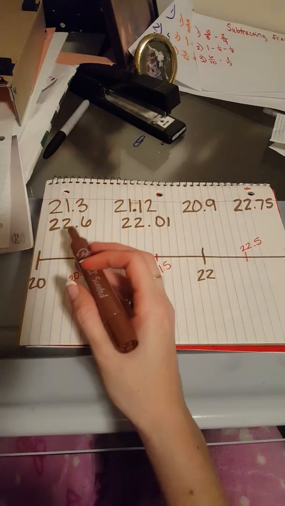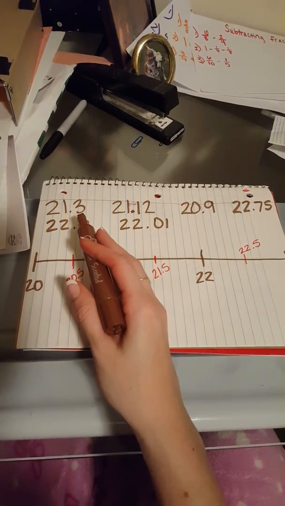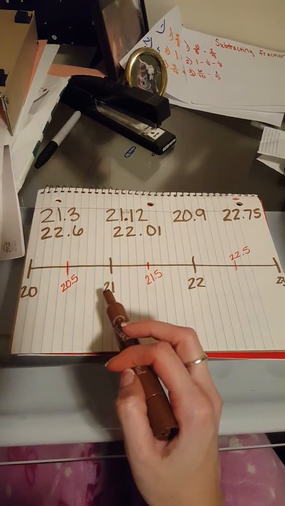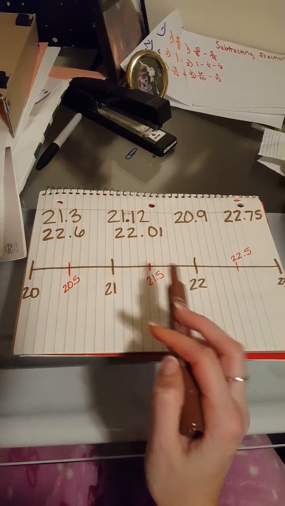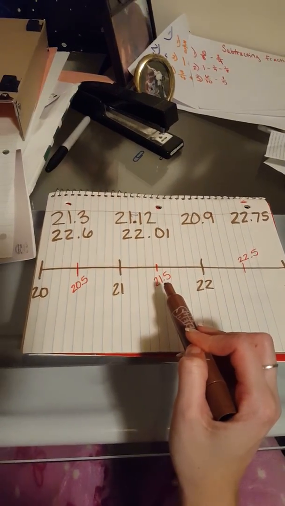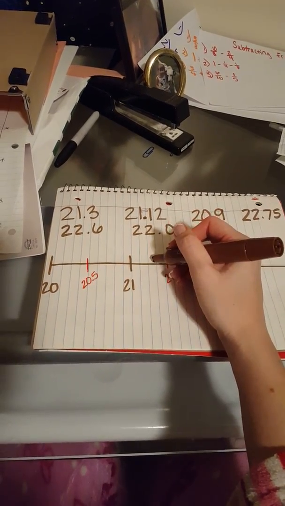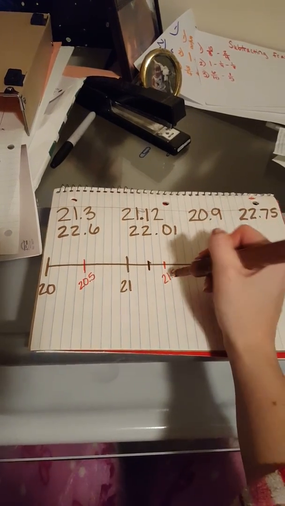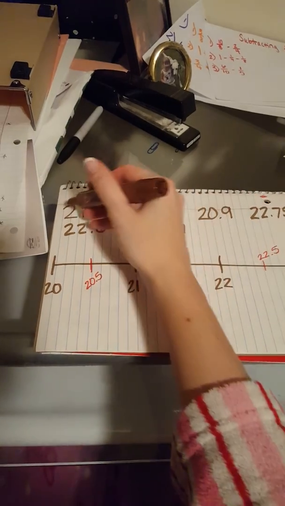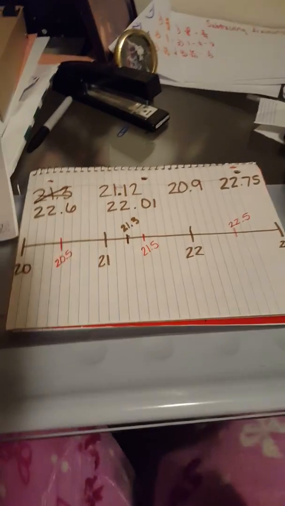So we'll start with 21 and 3/10. I know that 21 and 3/10 is in between 21 and 22. 3/10 is less than 5/10, so it's going to go before 21 and 5/10. That takes care of that one.